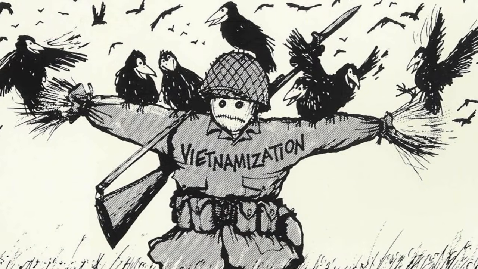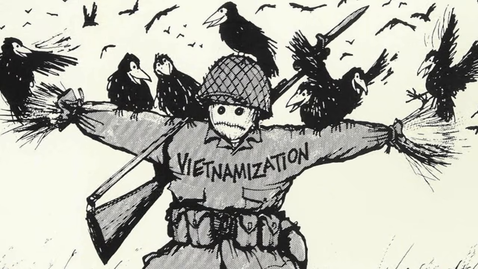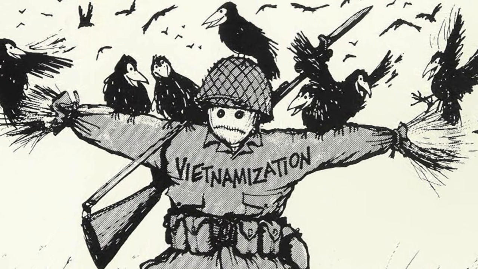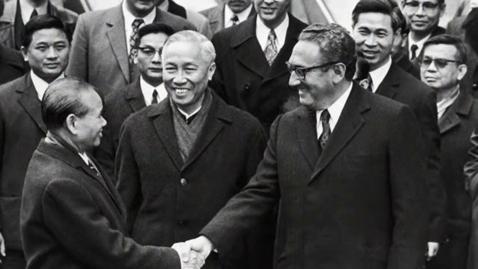Following this incident, the U.S. began the process of Vietnamization. This meant gradually turning the war over to the South Vietnamese as U.S. soldiers were slowly withdrawn. The fighting officially stopped in January of 1973 with the signing of the Paris Peace Accords.